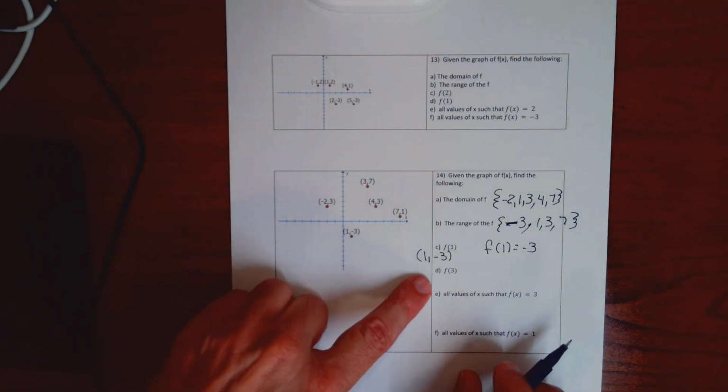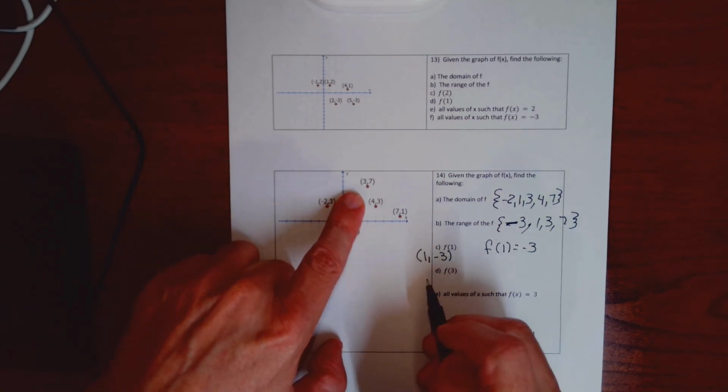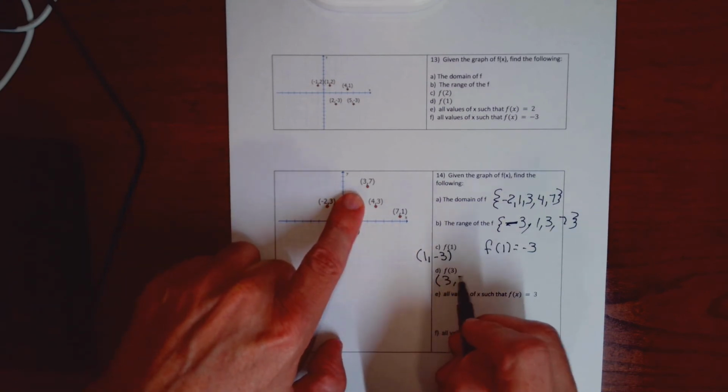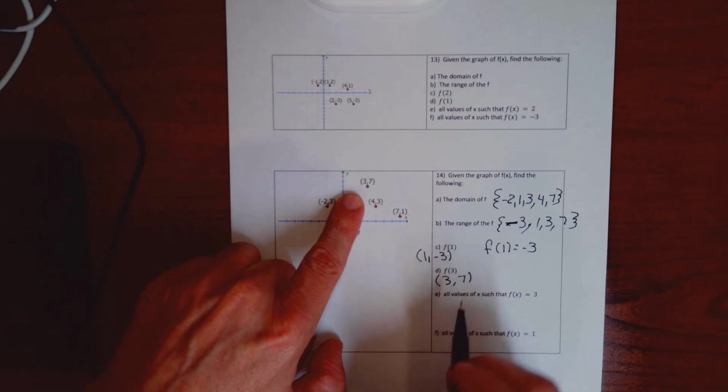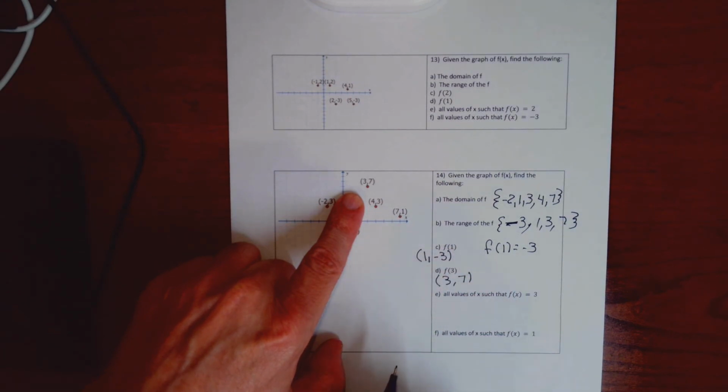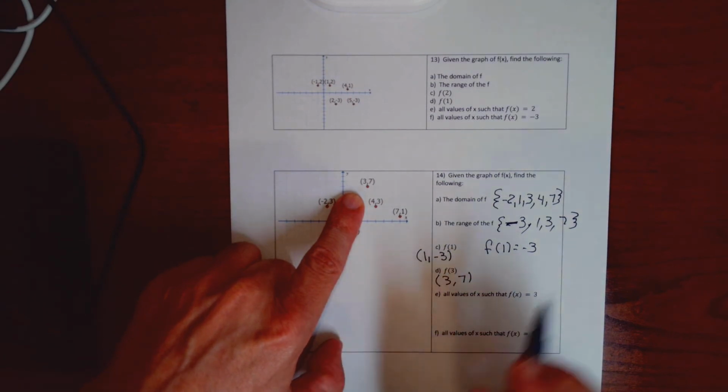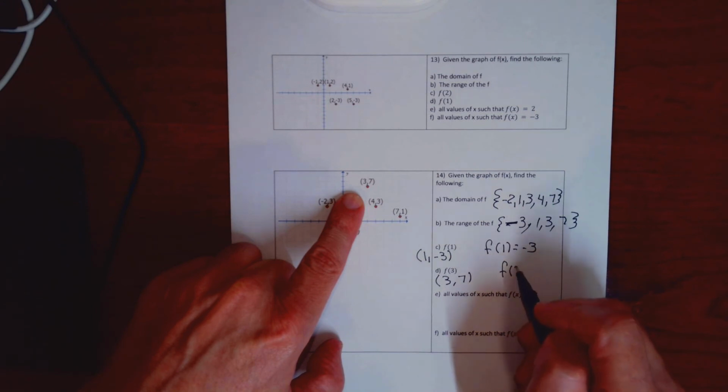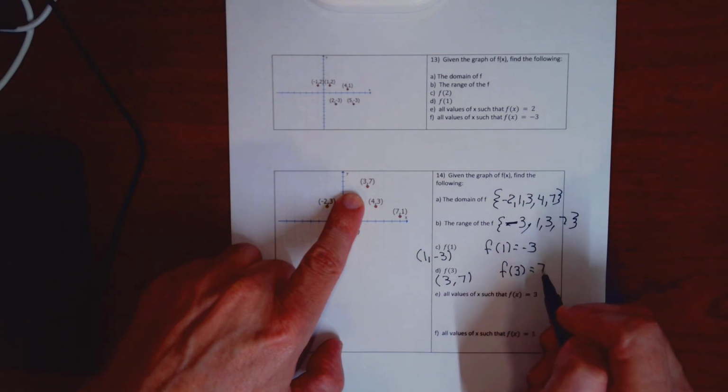Part D, I'm looking for a point that has an x coordinate of 3, and that's the point (3, 7). In function notation, numbers in parentheses represent x's. Numbers to the right of equal signs represent y's. Best answer for part D would be f of 3 equals 7.